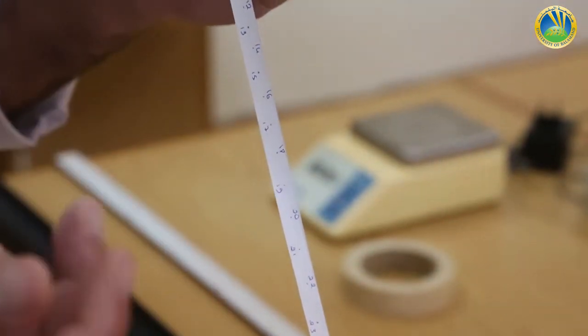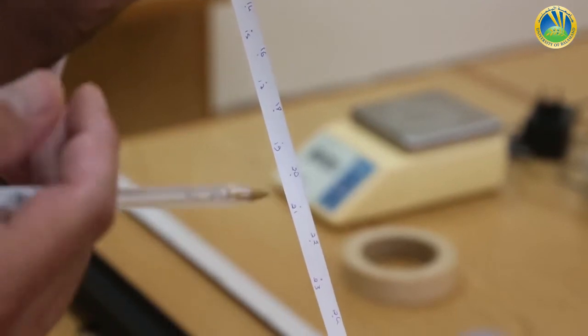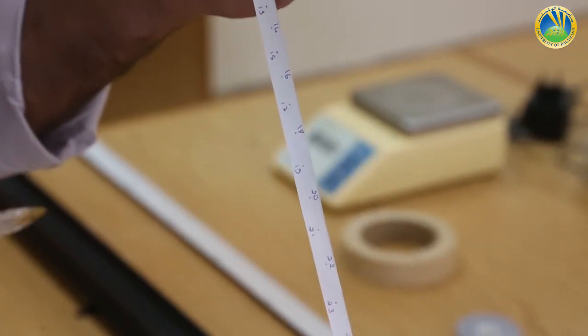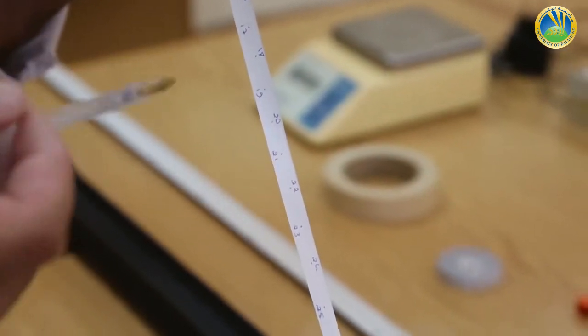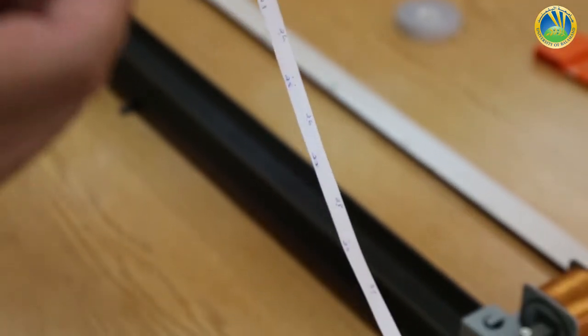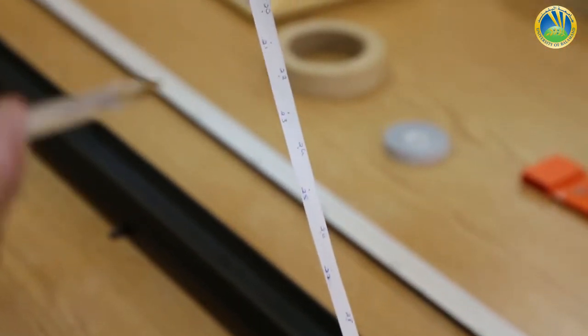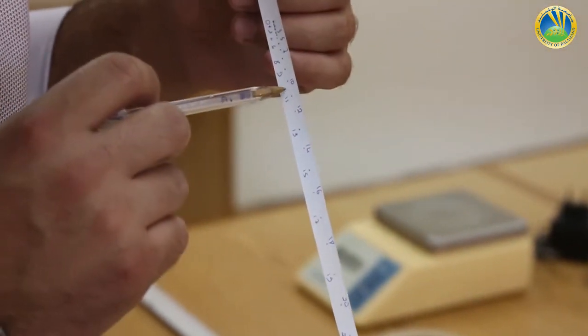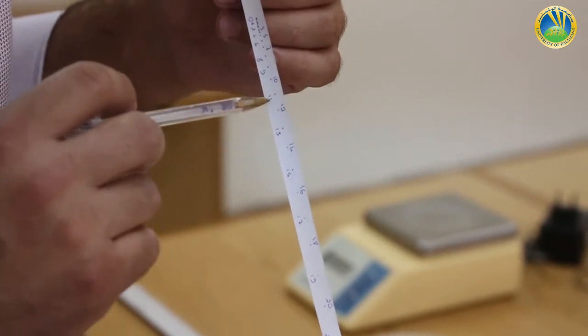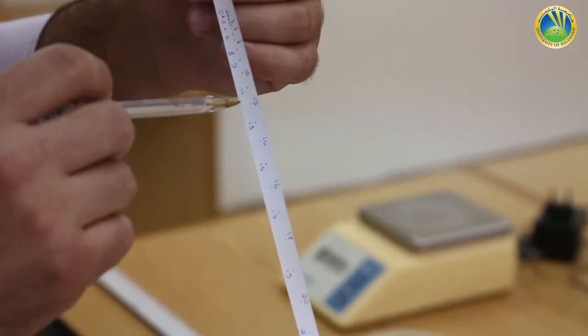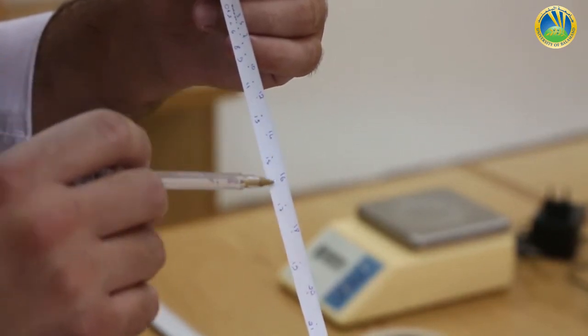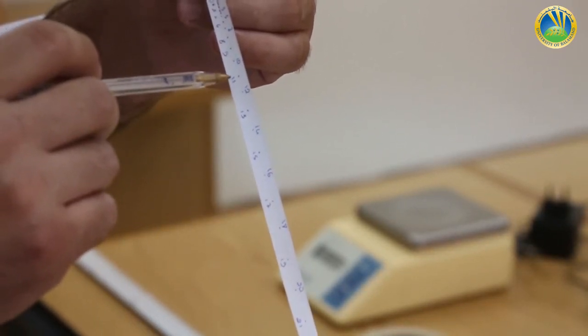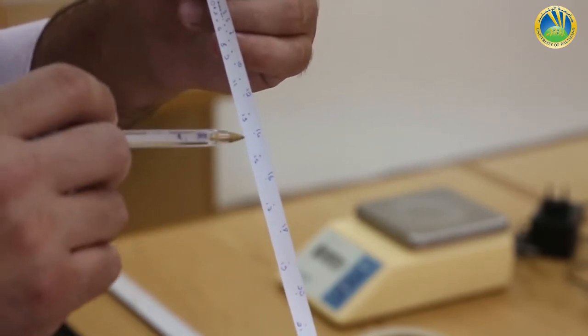Since we have a constant acceleration, a is constant, so v will increase as a function of time, and the position x will also grow as a function of time. x will be equal to half a t squared, where v will be equal to a times t. Now we have to measure the distance between consecutive dots, use the positions x to find the velocity at given points, and using the velocity we will find the acceleration.